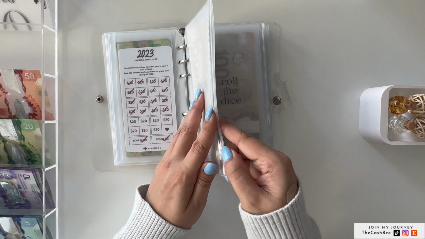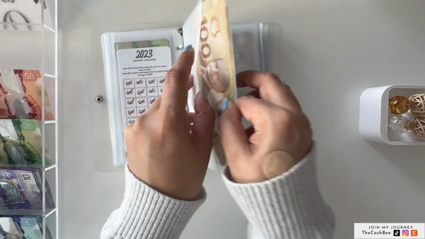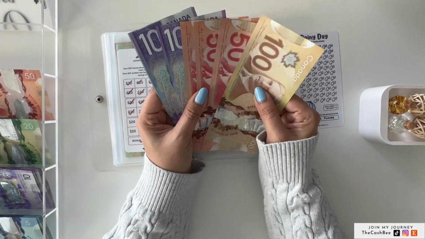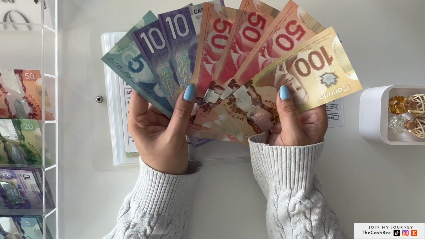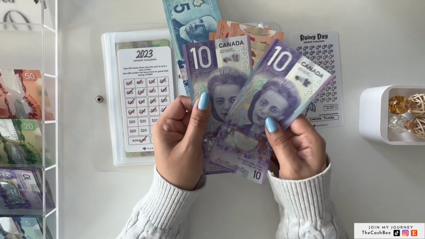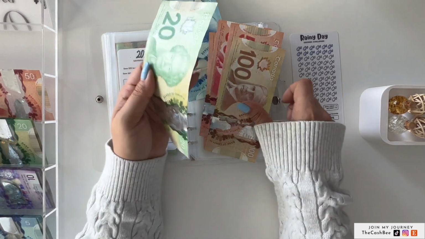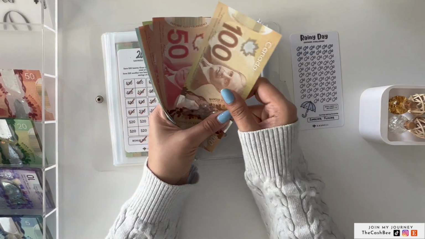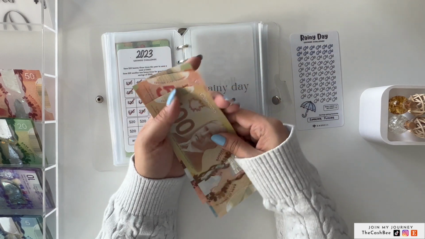Rainy day, maybe nothing much because I only added about a 15 in here since the last bill swap. Yeah, so let's just swap these 10s for a 20. So 100, 150, 200, 250, 275.